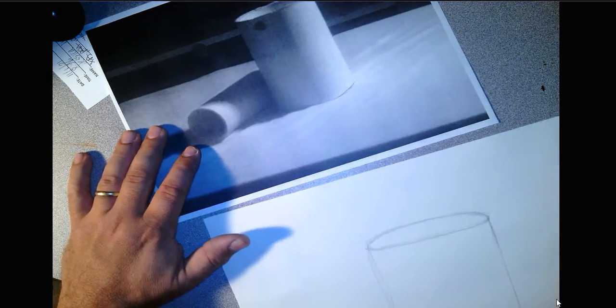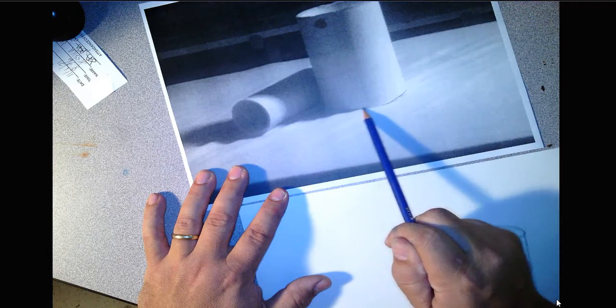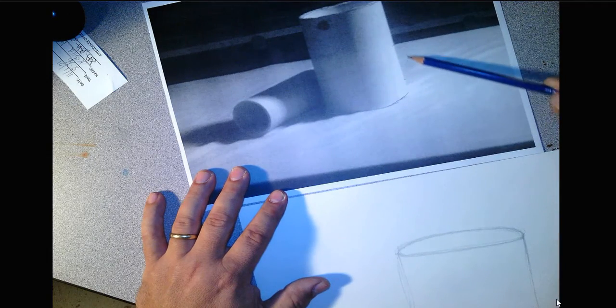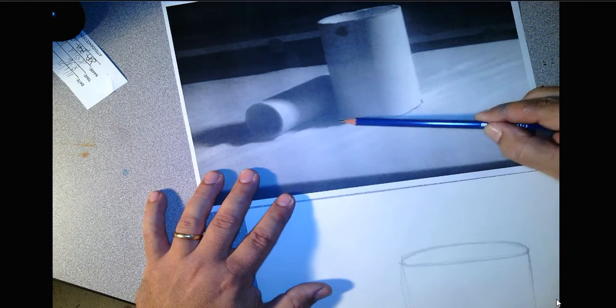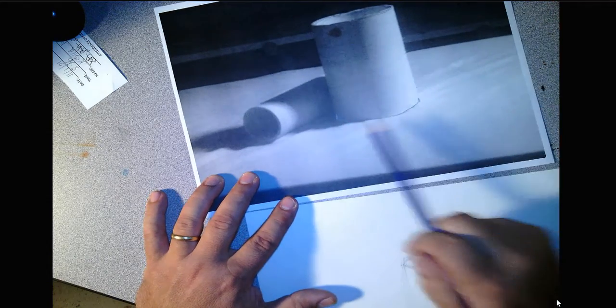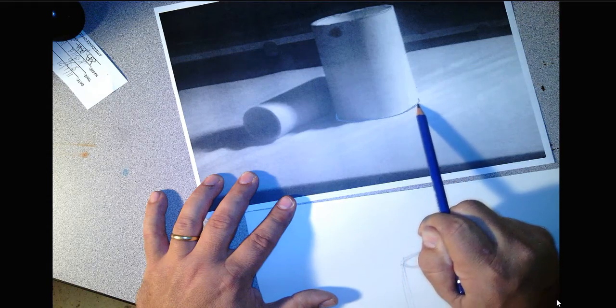Placement and proportion, right? The farther away something gets from you, the smaller it's going to appear. The farther away something gets from you, the further back in the picture plane it's going to get. So this side of the cylinder and this side of the cylinder are farther away, which means it's going to have a slight curvature to it.